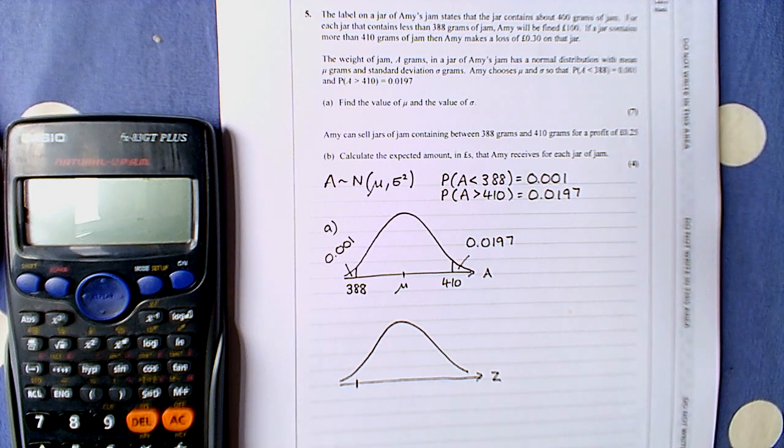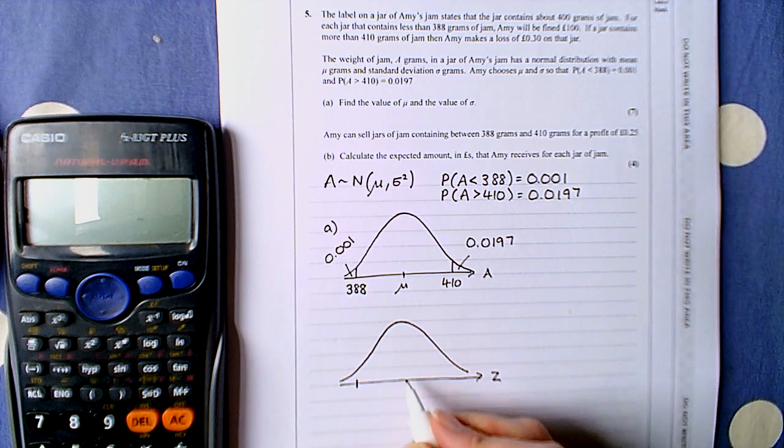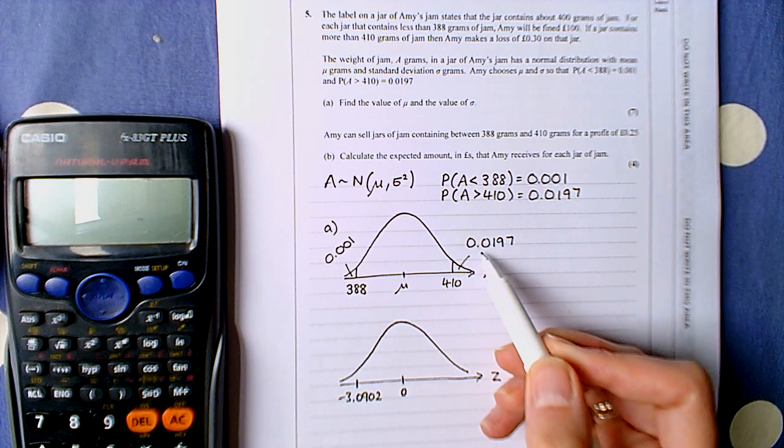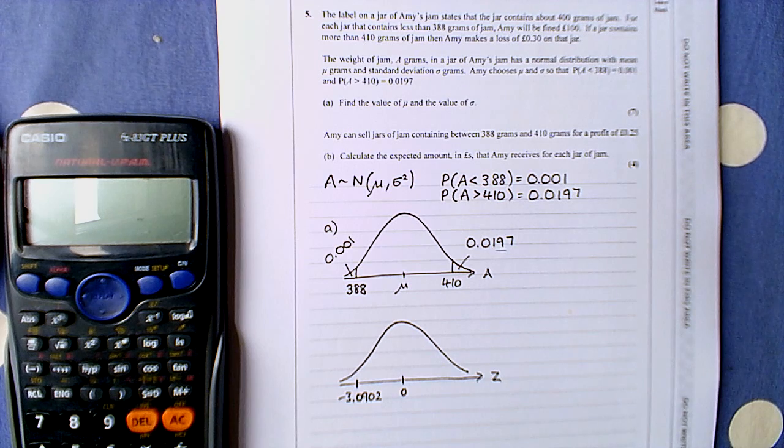So for the one on the left, we need to look up a probability of 0.001. And as I mentioned, because it's such a nice, neat probability, you want to go to the small probability table. And when you find that probability, it reads the Z value as 3.0902, but that's because it's reading from the right. Remember that the mean on this distribution will be 0. So we want to put this in as negative 3.0902.